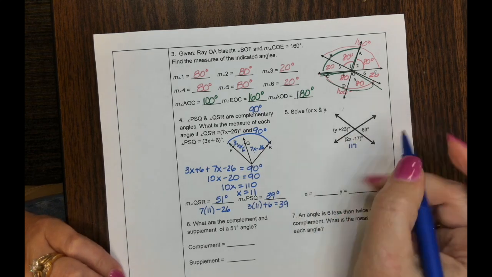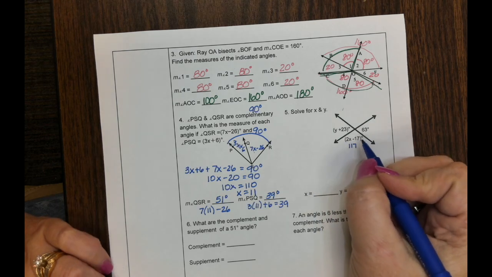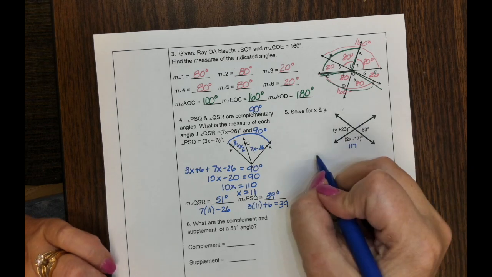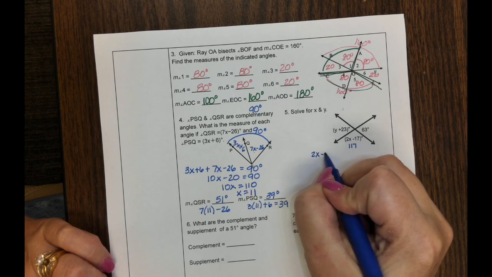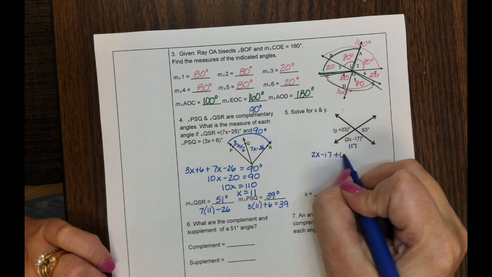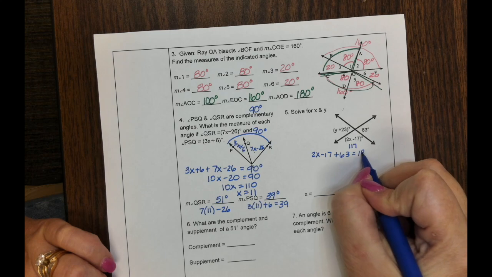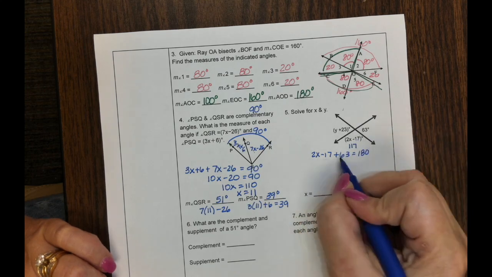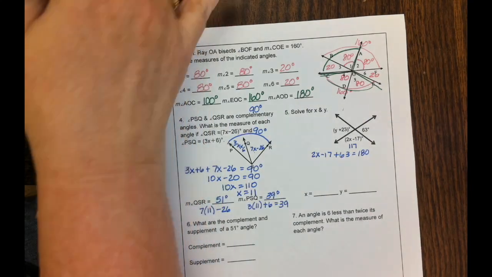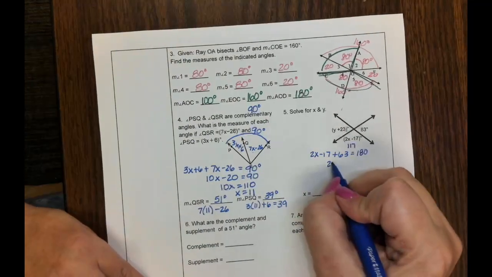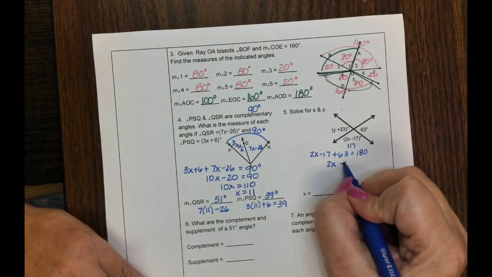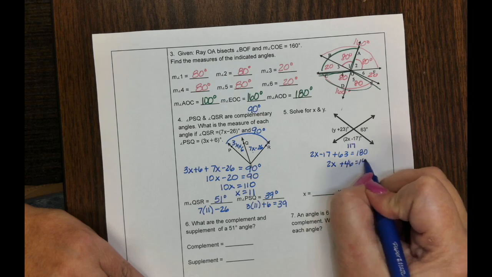You can do the whole thing, and in the end, you're going to end up in the same spot. If you did 2x minus 17 plus 63 is equal to 180, and then you combine 63 and the negative 17, you get 2x plus 46 is equal to 180.